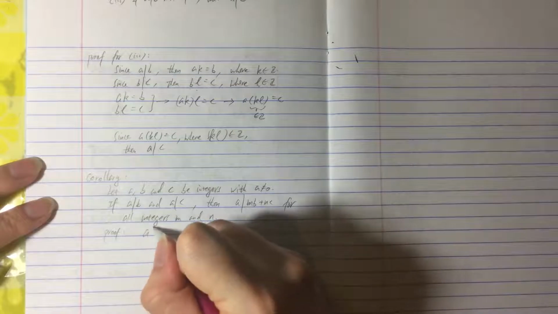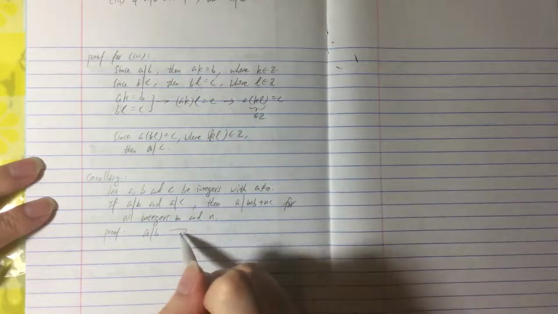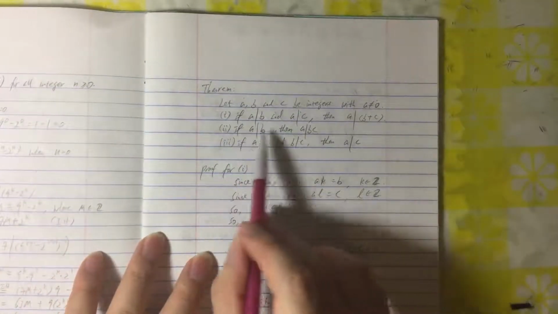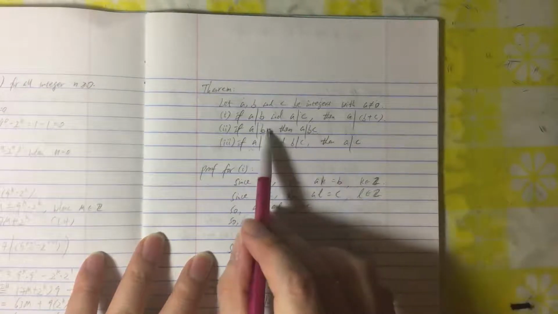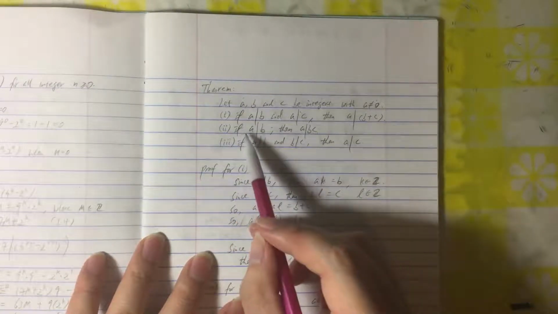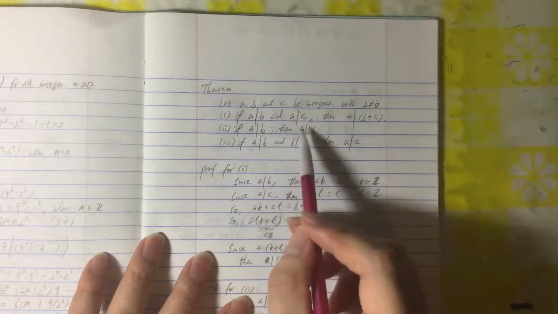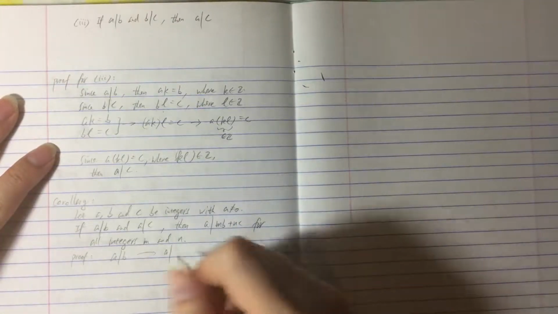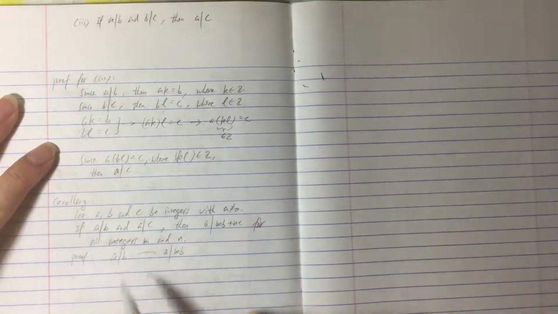Since A divides B, by the previous theorem, statement number 2, if A divides a number, then A divides any multiple of the number. Since A divides B, then A divides MB by the second statement of the previous theorem. If A divides B, A divides any multiple of B.